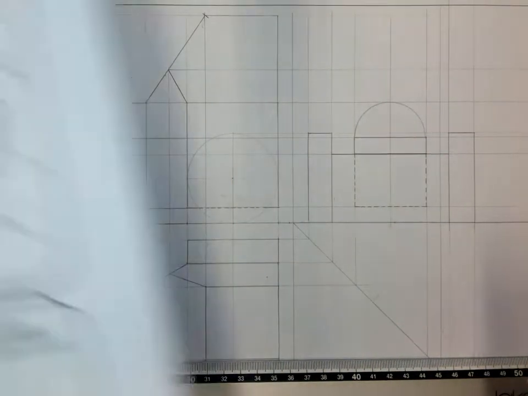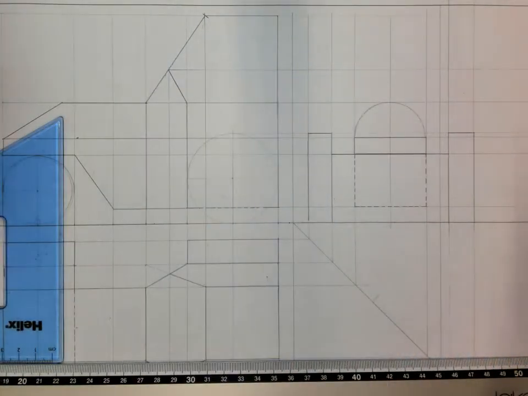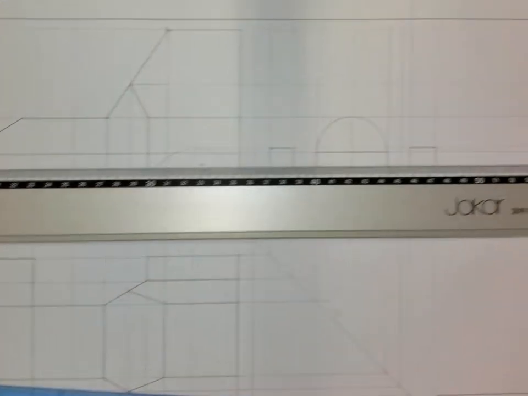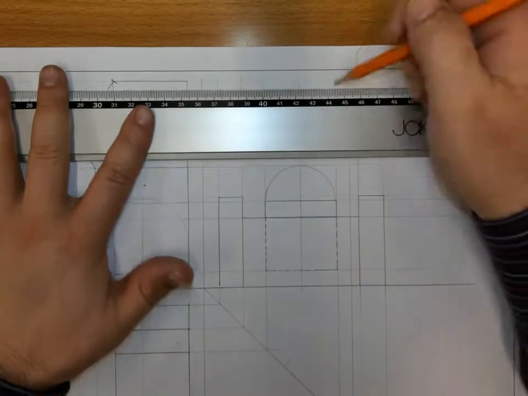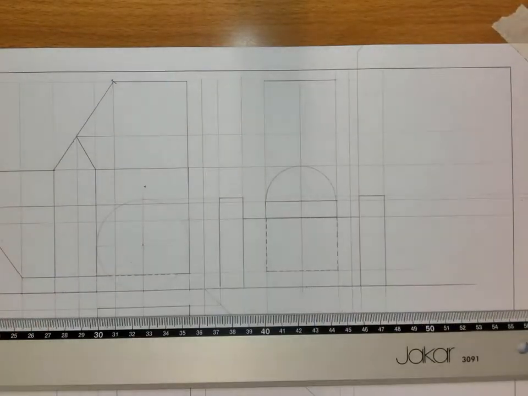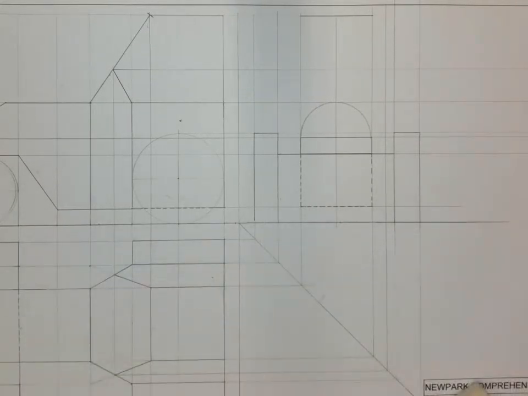Now I'm going to do this line here in end elevation, so it's just a straight line across. It is again 44 in width. Now we're going to complete the cab here in end elevation.